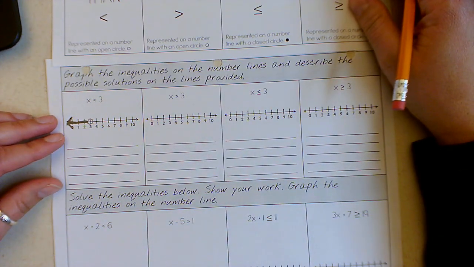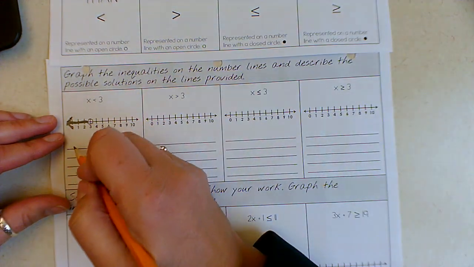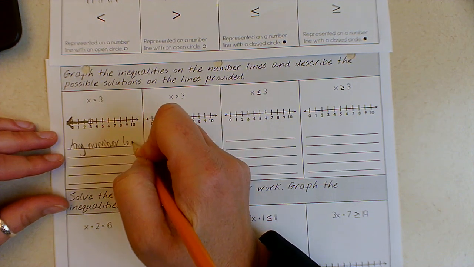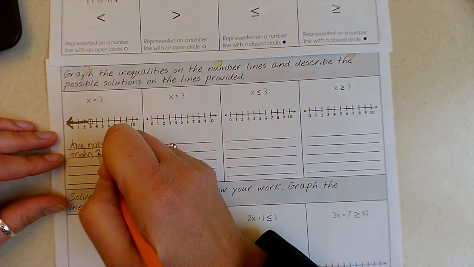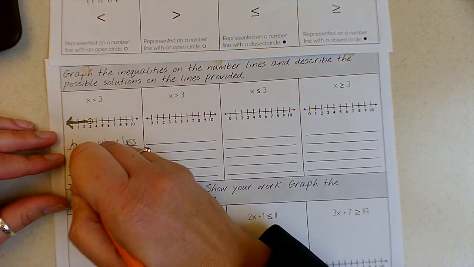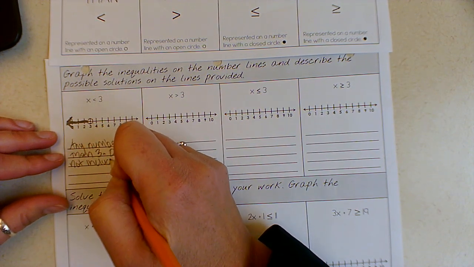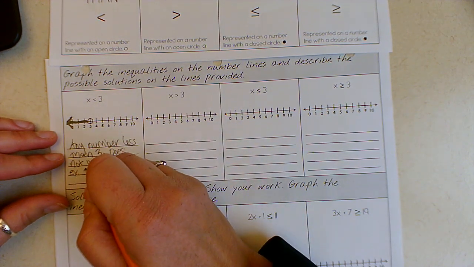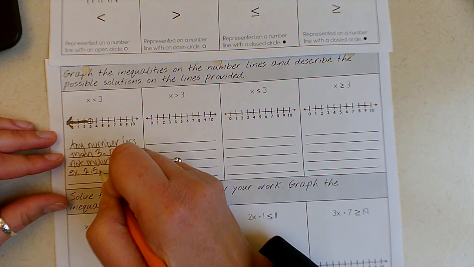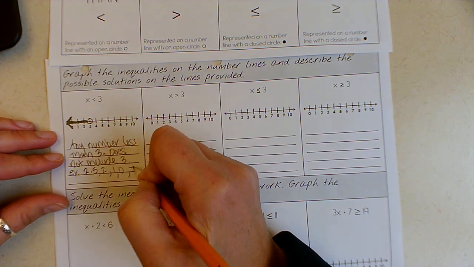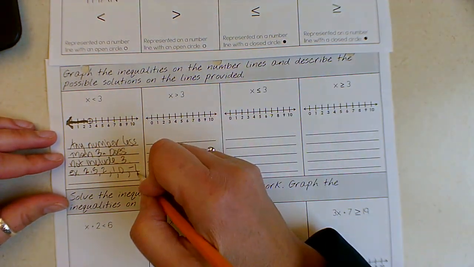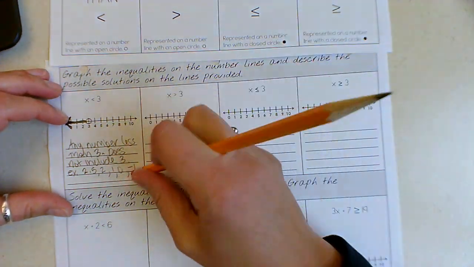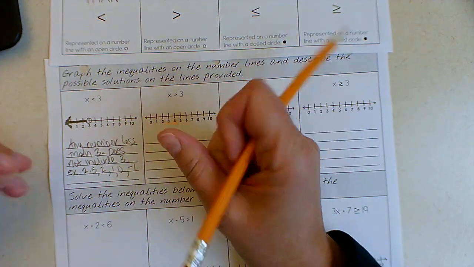Now the directions said, describe the possible solutions. So some possible solutions: any number less than 3 does not include 3, and that's why we have that open circle. And so we say, for example, 2.5, we can do 2, we can do 1, we can do 0, we can do -1, so on and so forth. It's not a pattern.